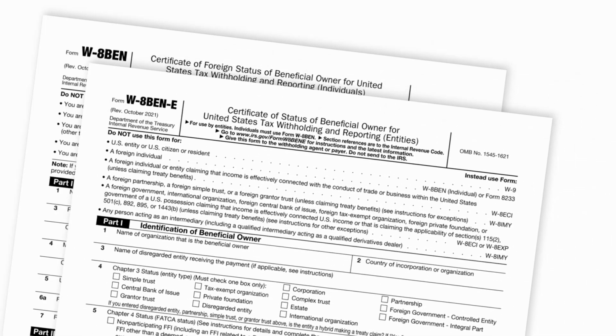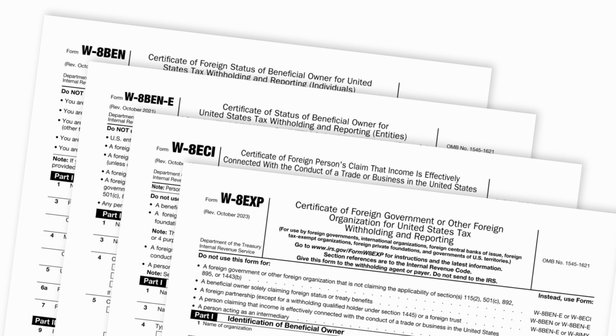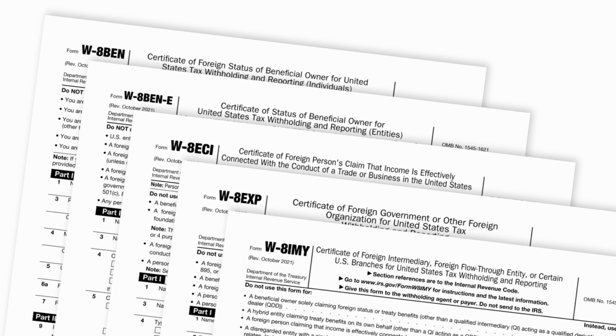The forms in a W-8 series are the W-8 BEN, which is for individuals, the W-8 BEN-E, which is completed by corporations and certain kinds of trust, the W-8 ECI for people who have income that's effectively connected with a trade or business in the United States, the W-8 EXP, which is for people who are exempt from withholding tax, the W-8 IMY, which is for financial institutions who are trying to document their tax status to another financial institution.